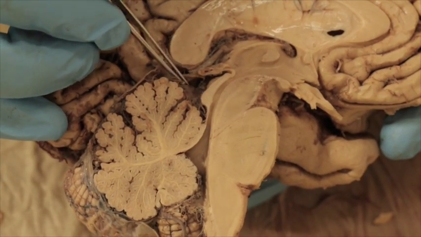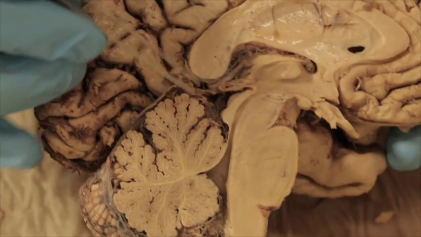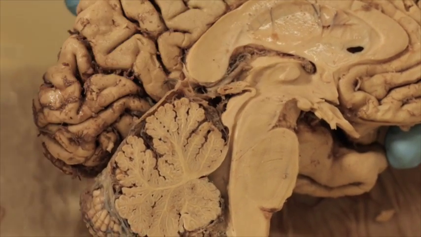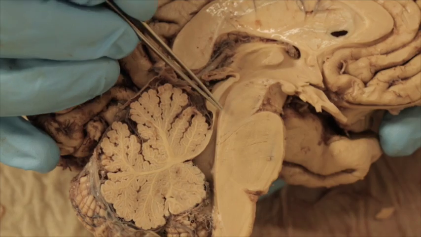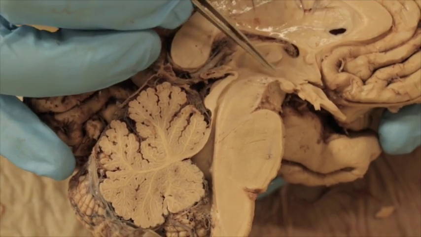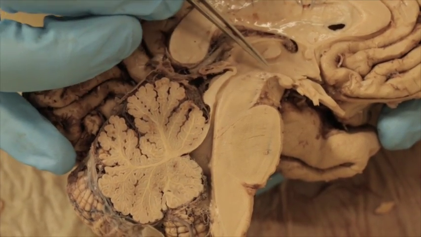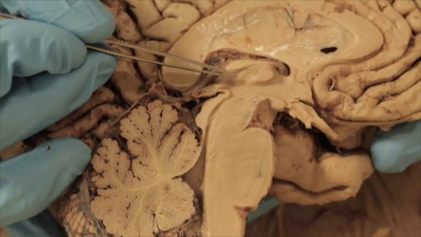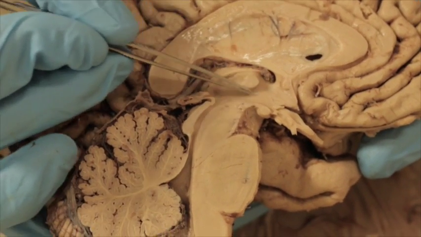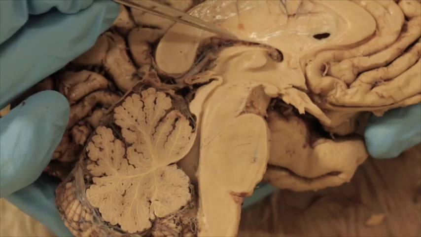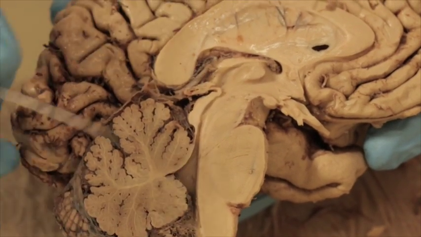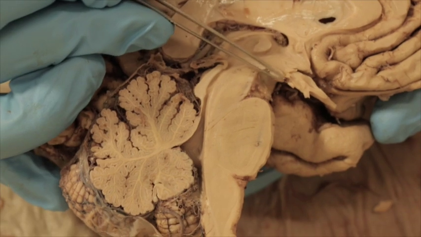So if I just remove this pia, we should be able to see the superior colliculus and the inferior colliculus over there. The normal midbrain has a convex border, which we can see over here, and we can see the wall of the third ventricle, which is essentially formed by the thalamus, the medial aspect of the thalamus. Anteriorly, we can see the mammillary body.